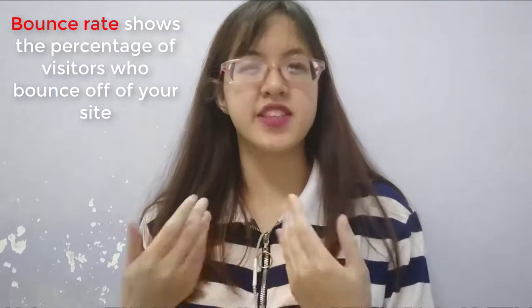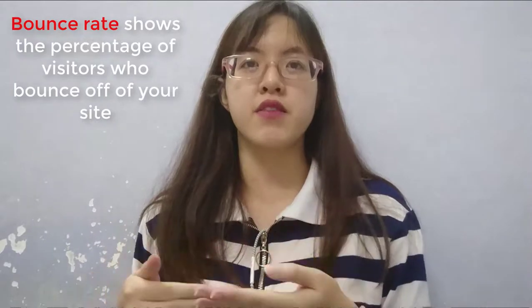A bounce occurs when someone visits your website and leaves without interacting further with your website. So the bounce rate shows the percentage of your visitors who bounce off your site. The purpose of the internal link is that it tells Google what your site is about. So your job is to set the link up with the keyword and create 2 to 4 links linking to other internal pages.